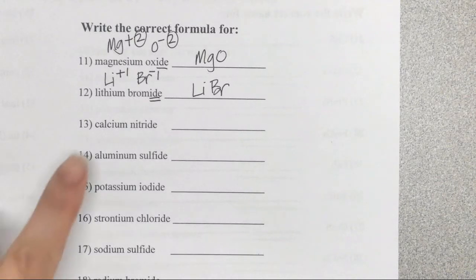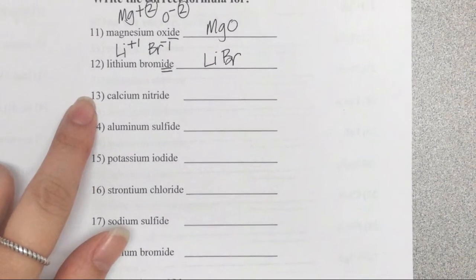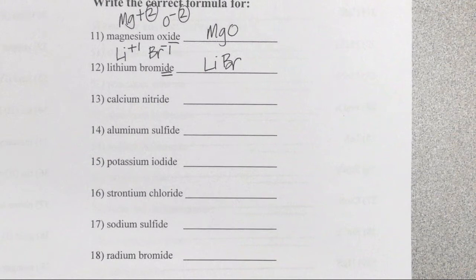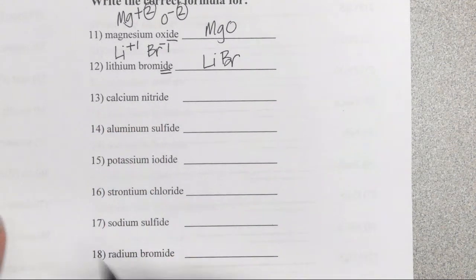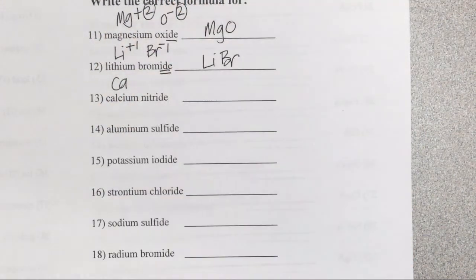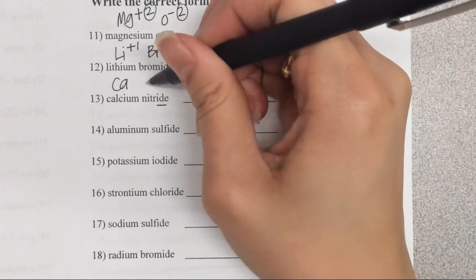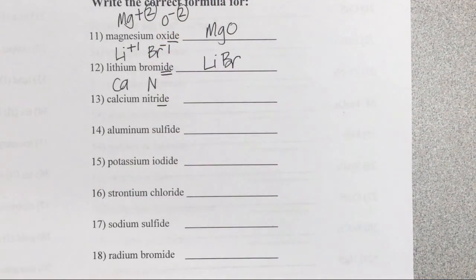So let's do the next one. Let's just do one more. Sorry about that, because I want to show you one where we do need the crisscross method. You have calcium nitride. Calcium, you should know by now, is Ca on the periodic table. Nitride, if we remove the ide, we can assume this is probably nitrogen. So we have Ca and N.